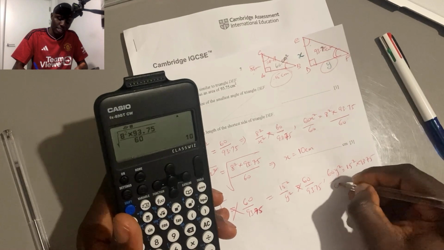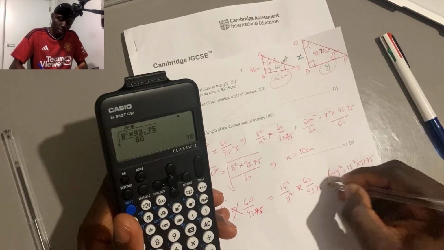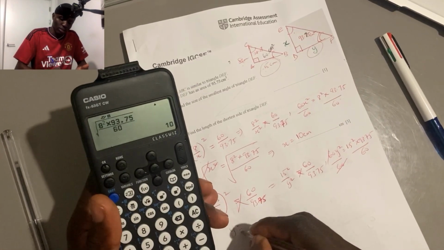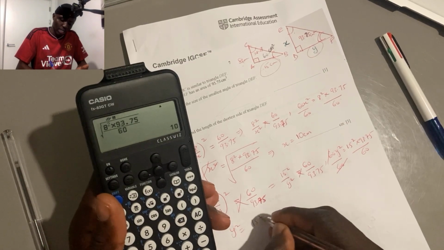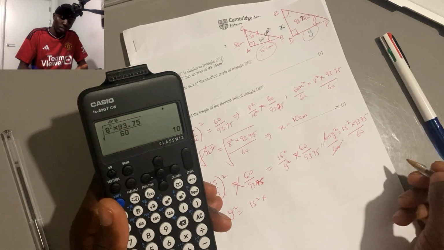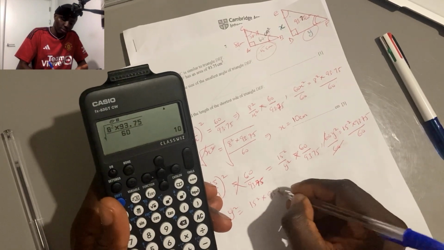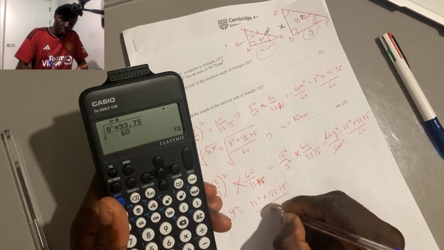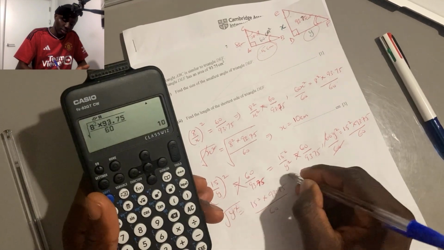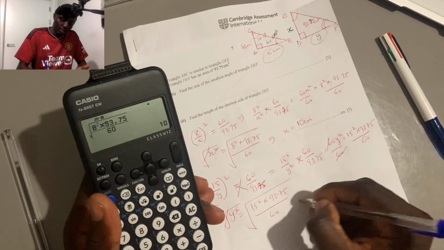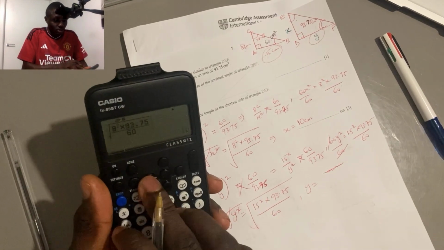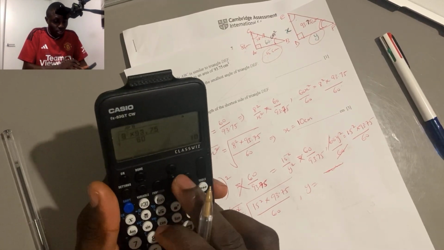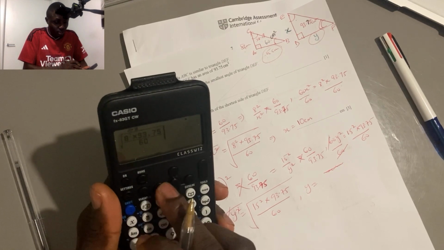You divide both sides by 60. This one cancels out. We have y squared is equal to 15 squared times 93.75 over 60. So this one cancels out this one. So we have y is equal to, what is the square root of this? Let's edit this one to save our time.